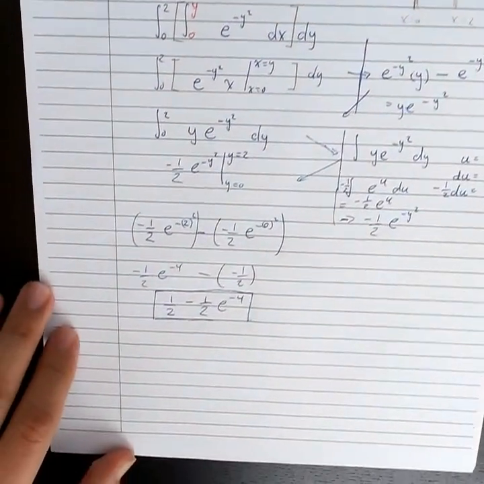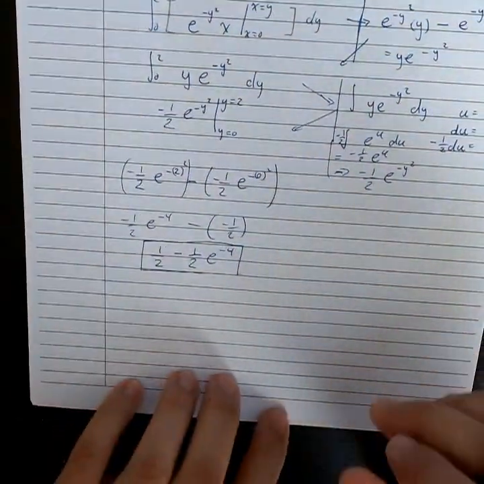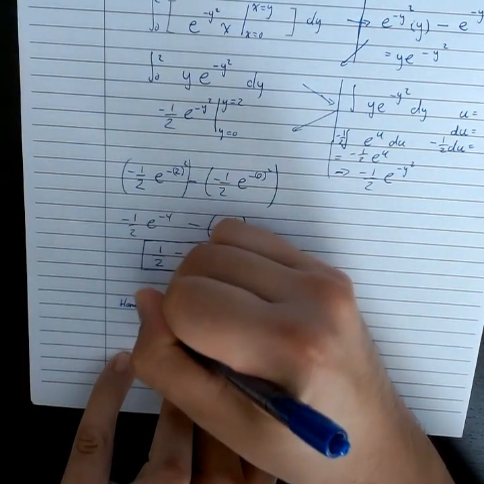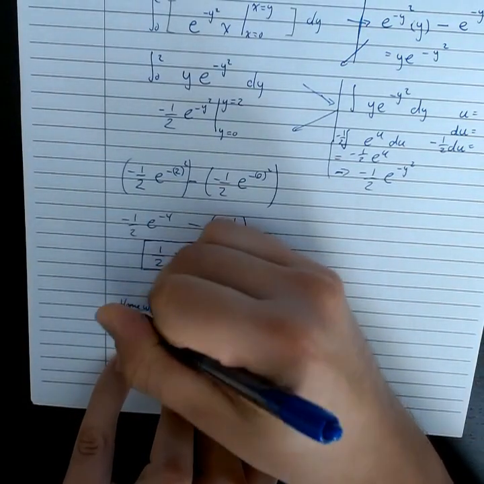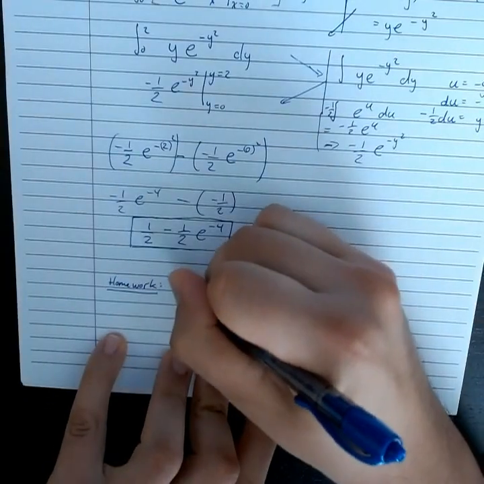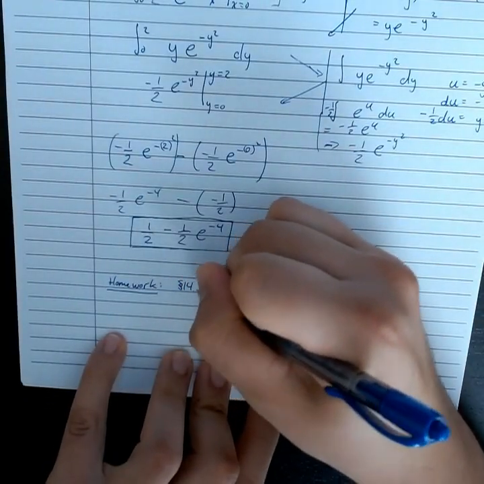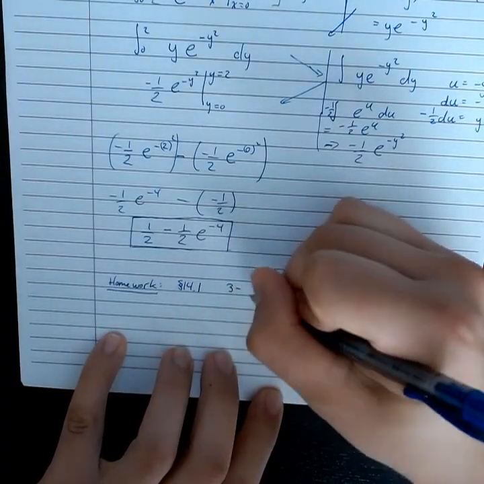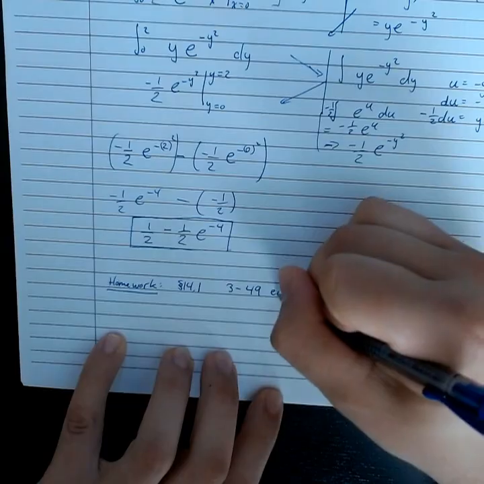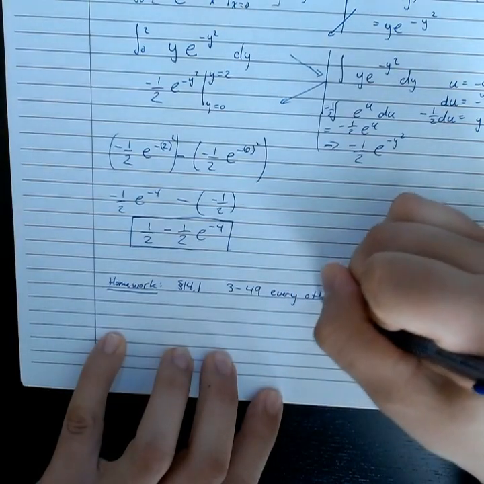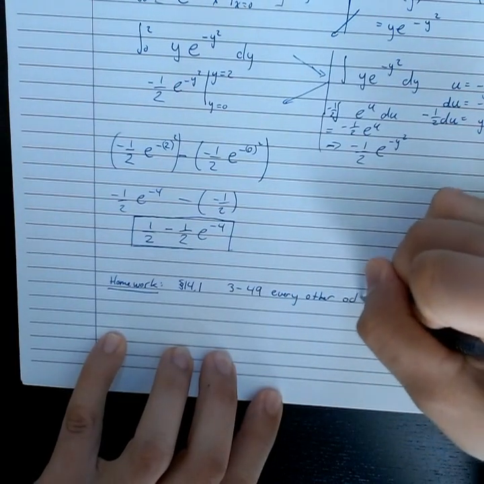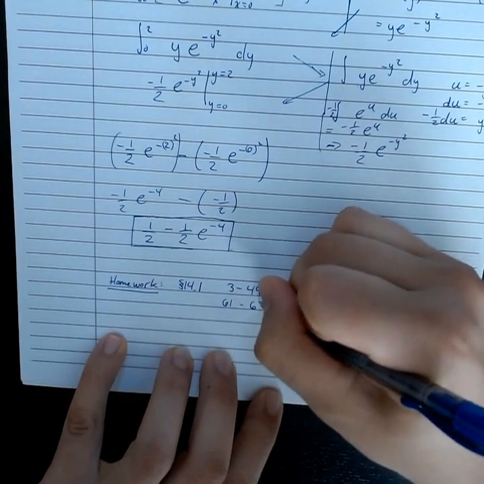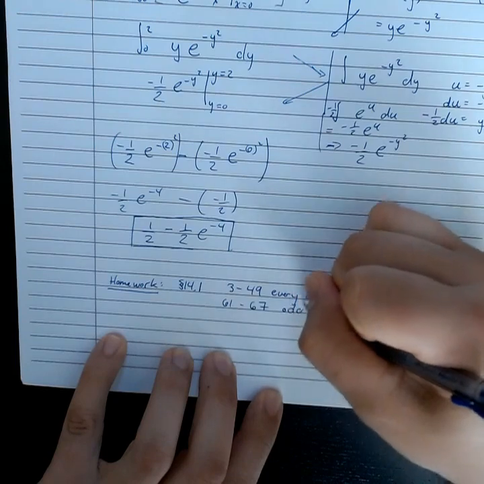All right, and so that is it for our section 14.1. For your homework, from section 14.1, oh, sorry, 14.1. Wow, I'm really far back, aren't I? 14.1, go ahead and try 3 through 49, every other odd. And then go ahead and try 61 through 67, and go ahead and do the odd ones for those.